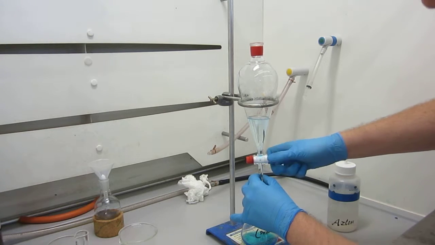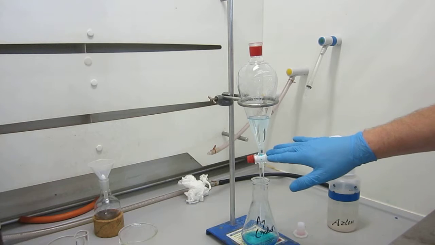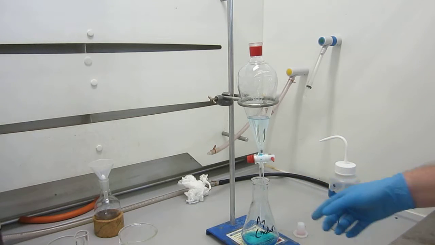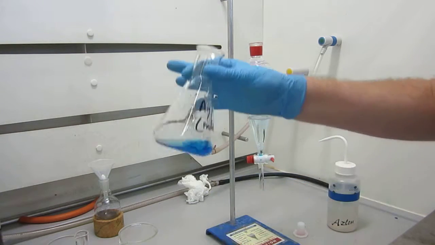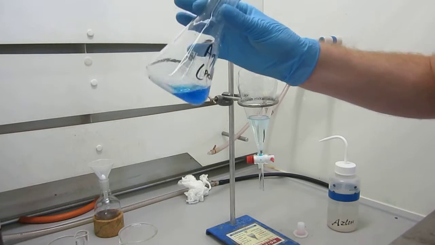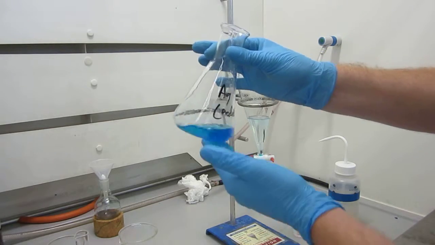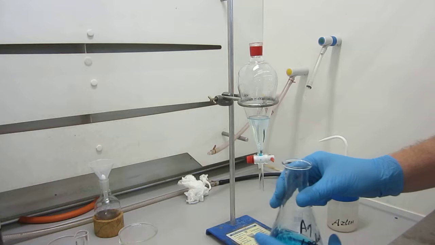There we go, like that. I'm going to stop a little bit short as well because I know I'm doing 2 more extractions. So there's my first aqueous layer, and you can see how it's very blue because it's got all the blue product in it now, which wants to be in the aqueous layer.